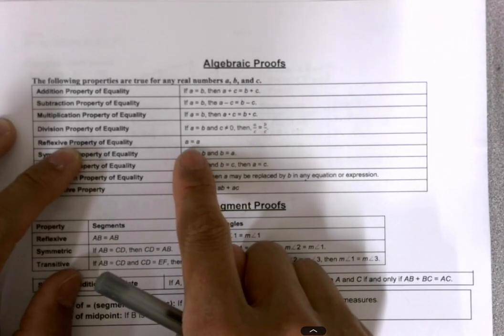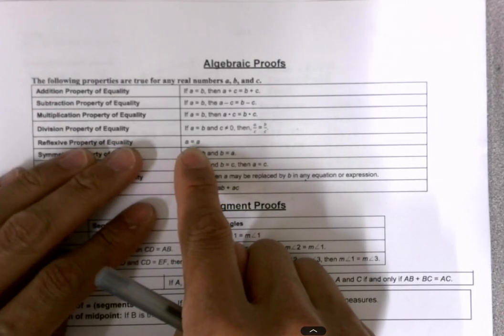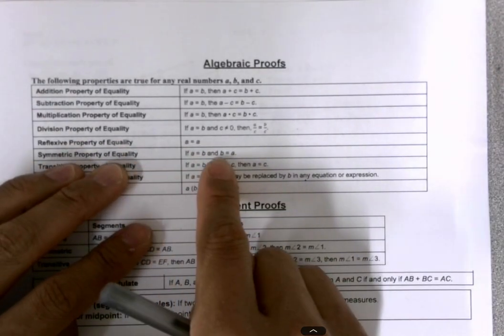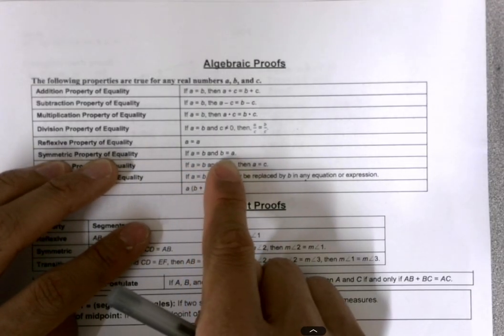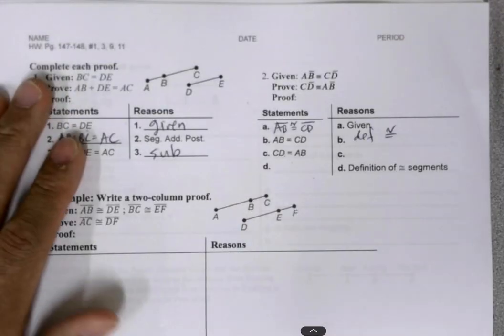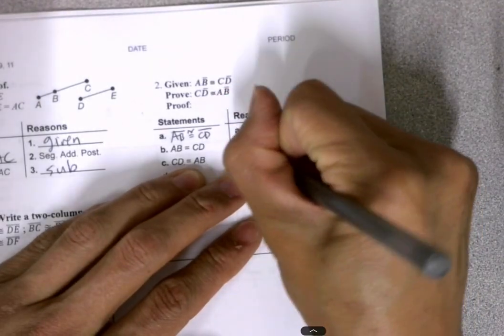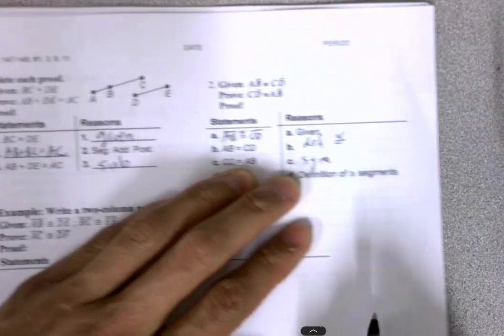And we're not going to be using reflexive until a couple of chapters down. It is symmetric, right? Symmetric lets you flip an equation. And so that's what we're going to be using here. So it's going to be symmetric property.